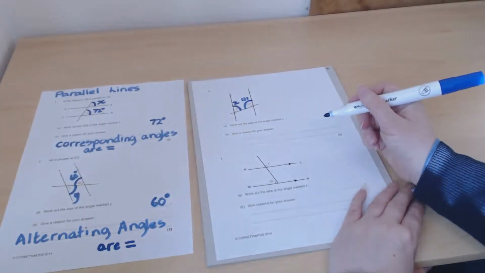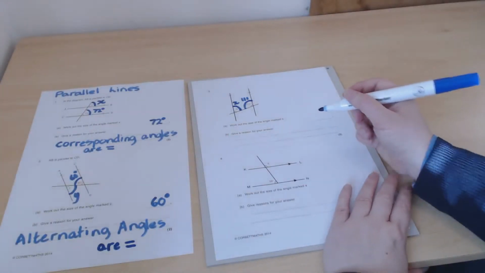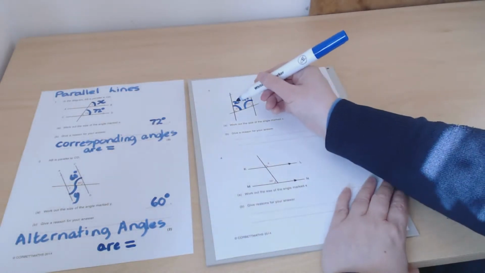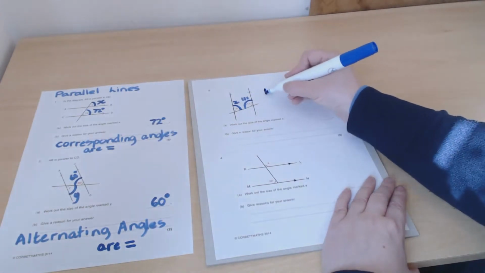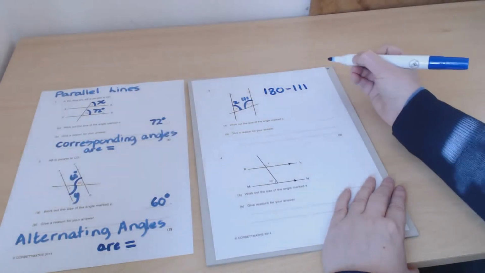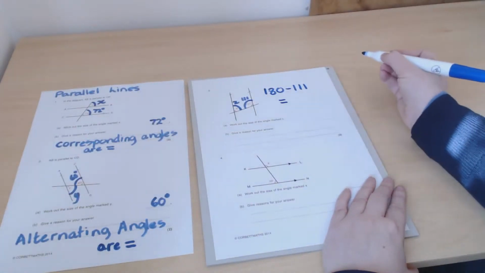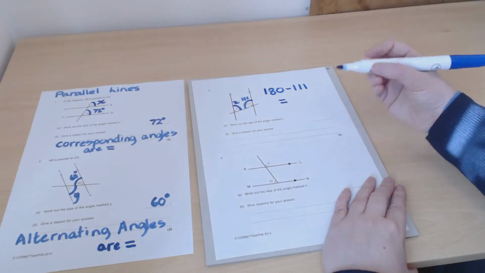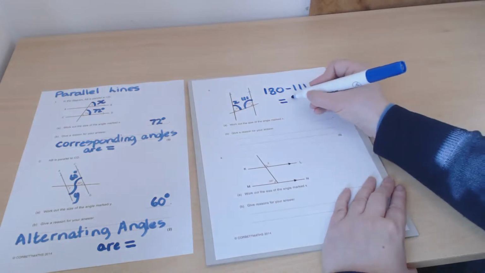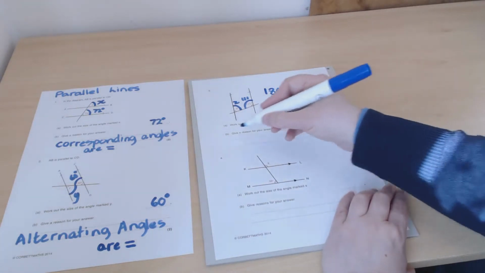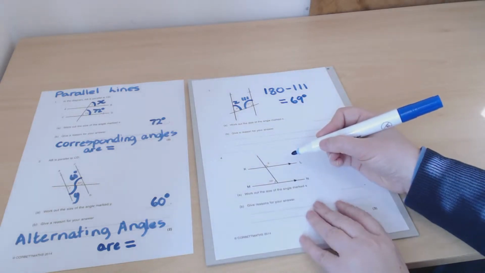So here we've got a different rule. And the rule is here that these add up to 180. So in order to find our missing angle here, we're going to have to do 180 take away 111. If it was 180 take away 110, it would be 70, but we actually need to take one more away, so that makes it 69. Okay, so give a reason for your answer.